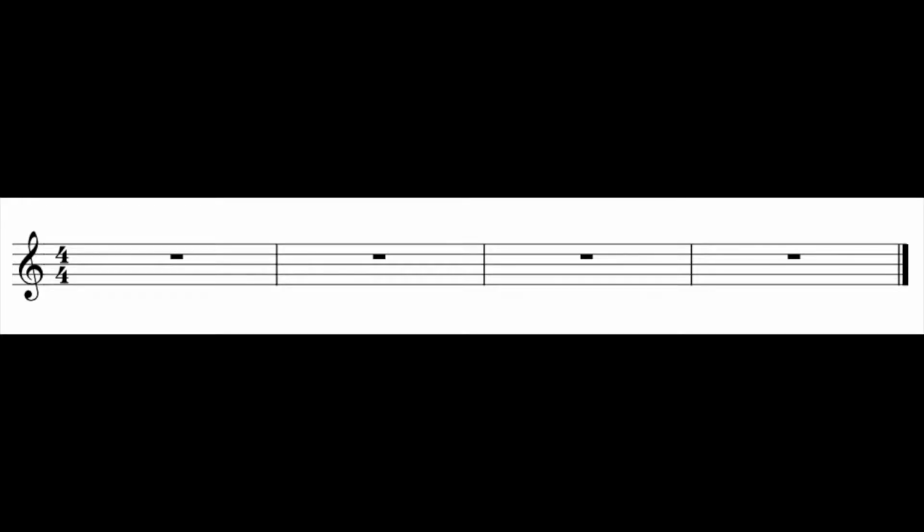So now we know that there are 5 lines on the staff, that there could be several different staves on one page, and that every staff can have several measures within it.